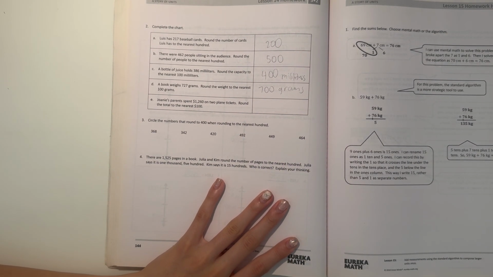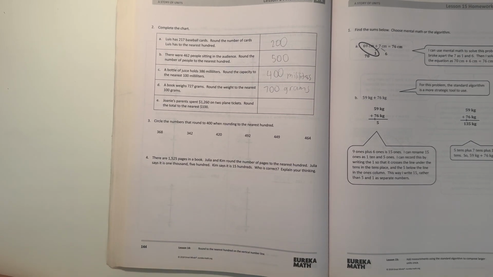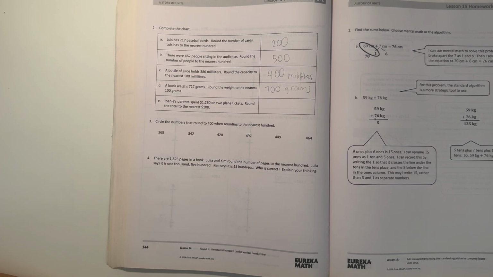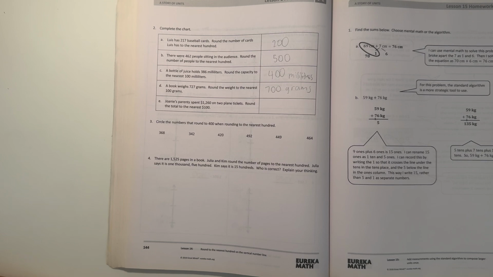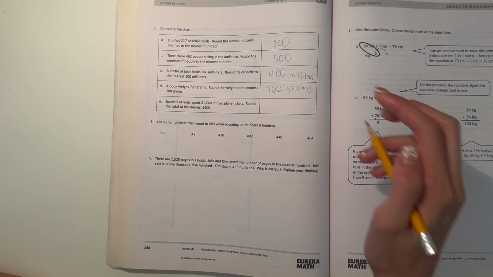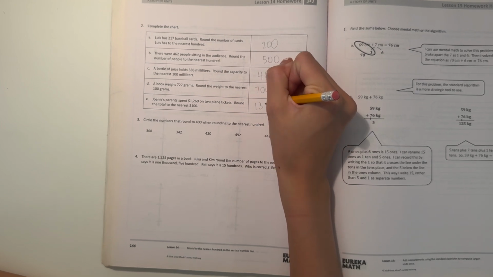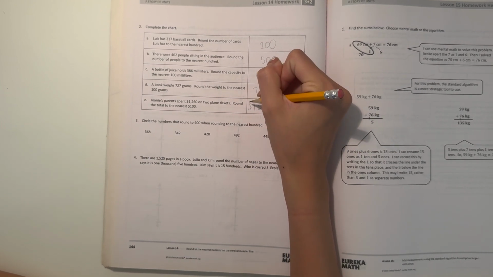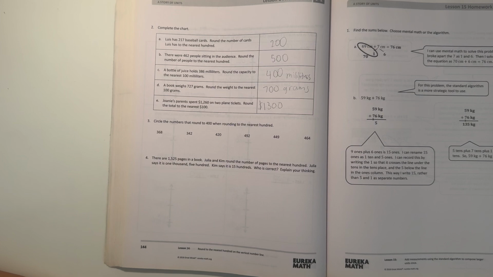And E, Joni, I feel like I'm pronouncing it really wrong, but Joni's parents spent $1,260 on 2 plane tickets. Round the total to the nearest 100. So that would round up to 1,300. Let's put a dollar sign because 60 is over 50, so that would definitely round up.